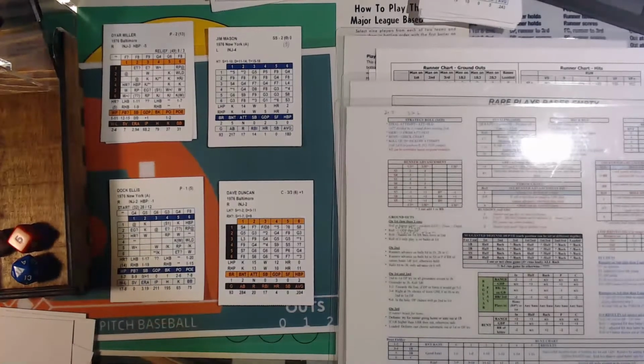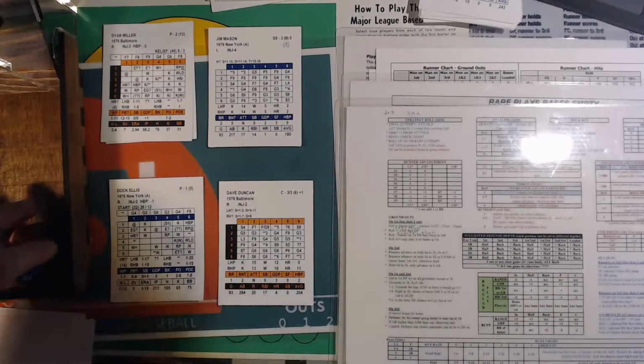So it's going to be Dave Duncan leading it off here in the bottom of the ninth. It's 2-0. Doc Ellis has got a 3-hitter going. Yankees have 2 runs, 8 hits, 1 error. Baltimore Orioles have no runs, 3 hits, 1 error. And it's Doc Ellis. Here goes.